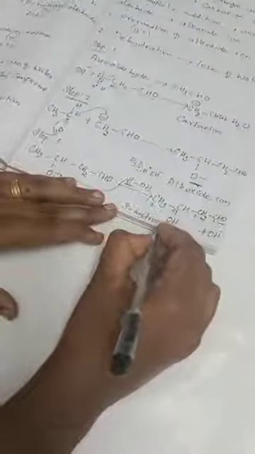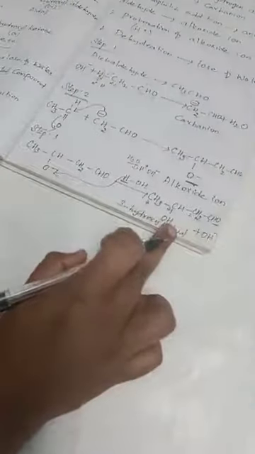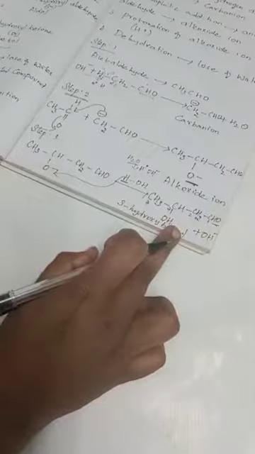3-hydroxybutanal. Now you see, I gave some introduction part now. Two aldehydes we are using. Our product is a beta hydroxy aldehyde.